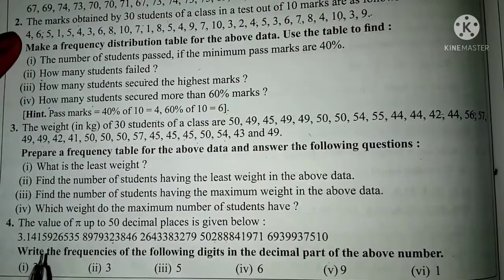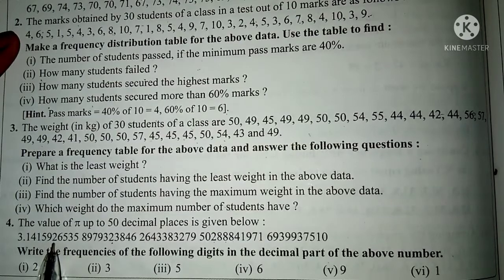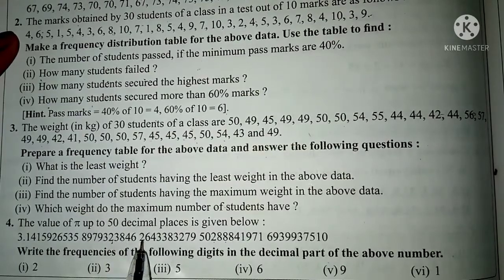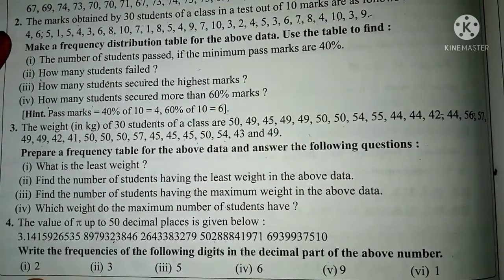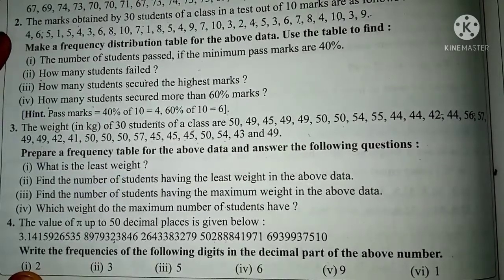Let's count here. You can see where the first 2 is, that is one time, and then you go, this is the second time 2. Then this is 3 times, then 4 times, then 5 times. That means 2 is repeated 5 times, so its frequency will be 5.